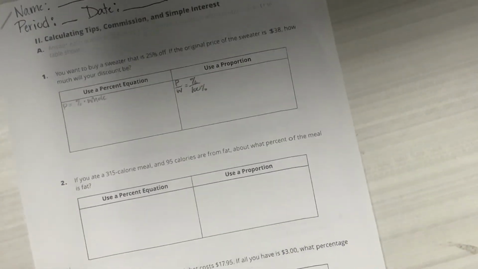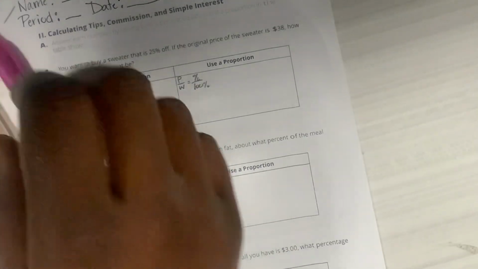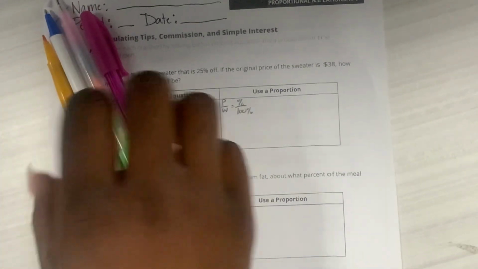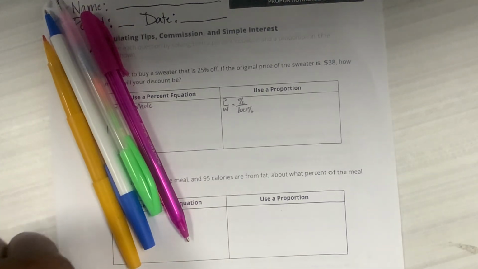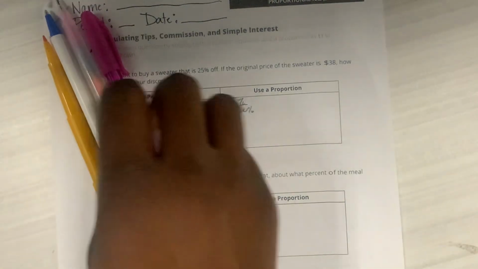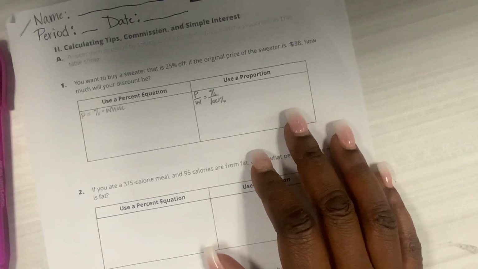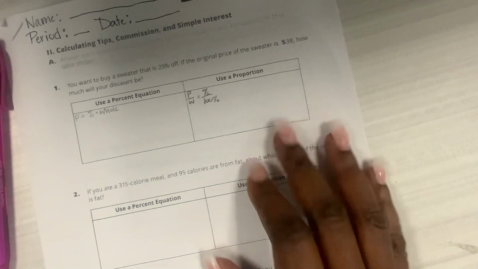So let's get started with questions 1, 2, and 3. If you like to color code, get some resources at this time to do so, whether that's highlighters or color pencils. You know I like to color code everything, so I am going to utilize my resources. Pause the video now if that's what you want to go get. Awesome.